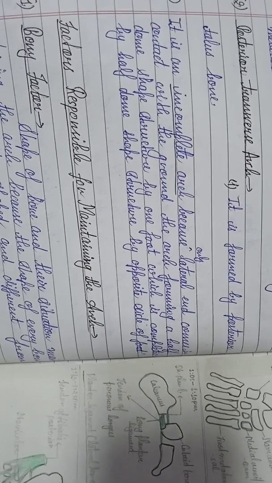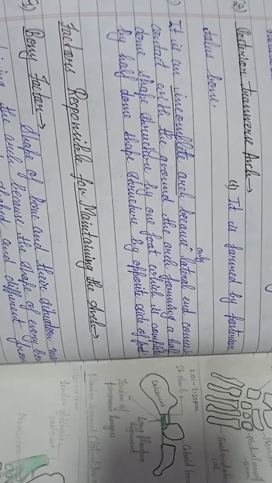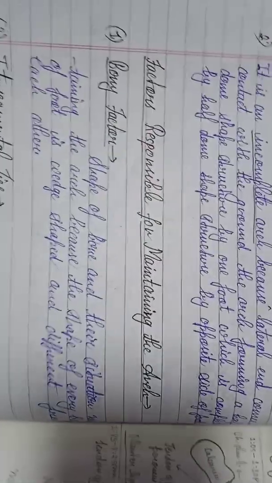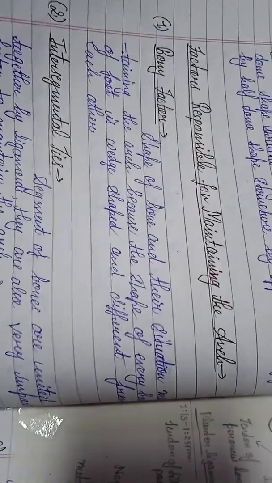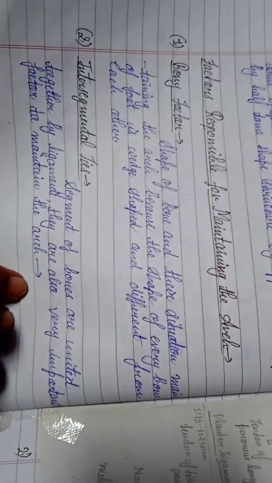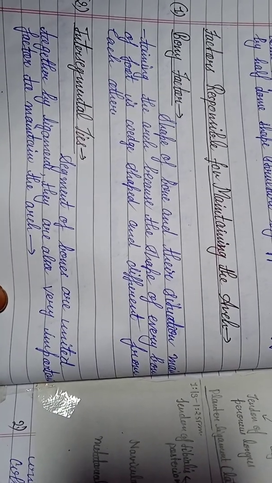The arches joined form a half dome-shaped structure in one foot, which is completed by the half dome-shaped structure of the opposite foot. Factors responsible for maintaining the arch: bony factor. The shape of the bones and their situation maintain the arch, because every bone of the foot is wedge-shaped and different from each other. Intersegmental ties: the segments of bone are united together by ligaments. They are also a very important factor in maintaining the arch. This is a diagram you can put in your examination notes.